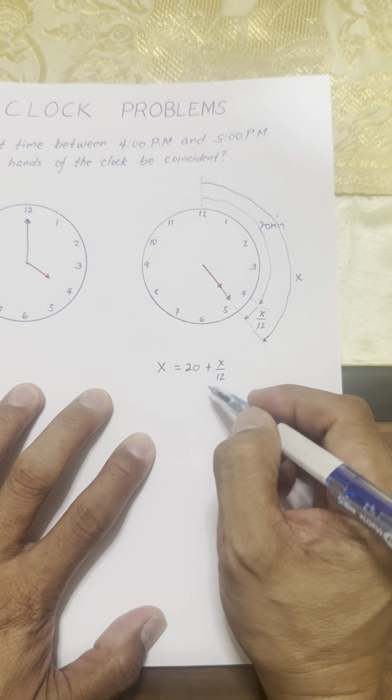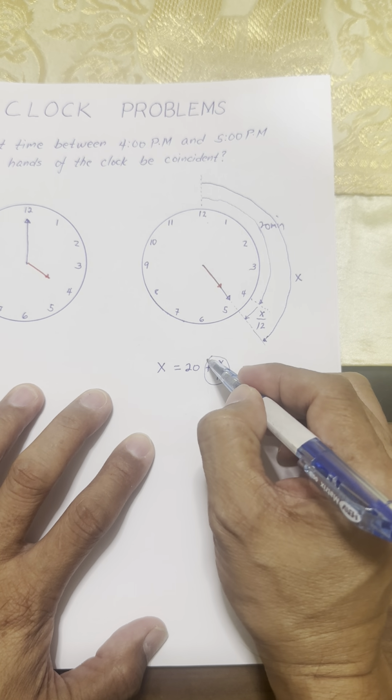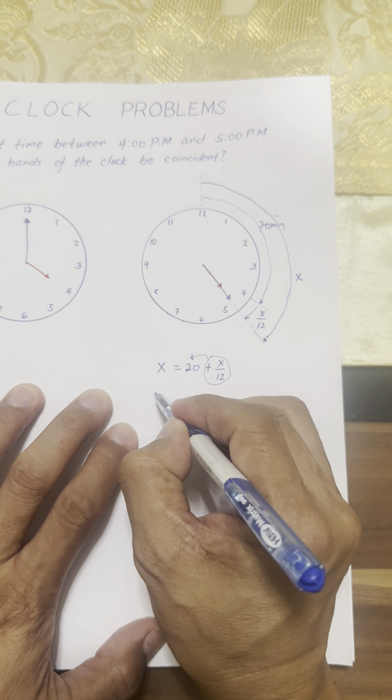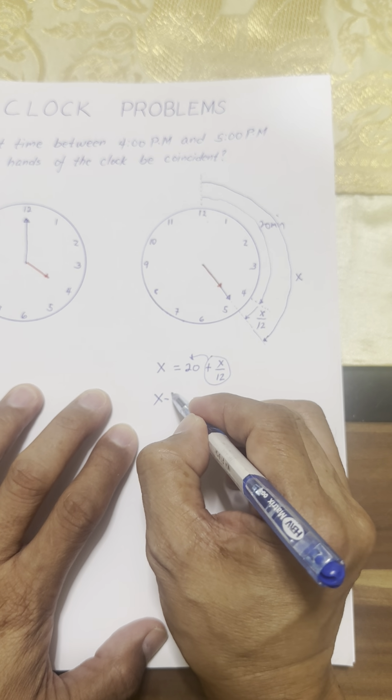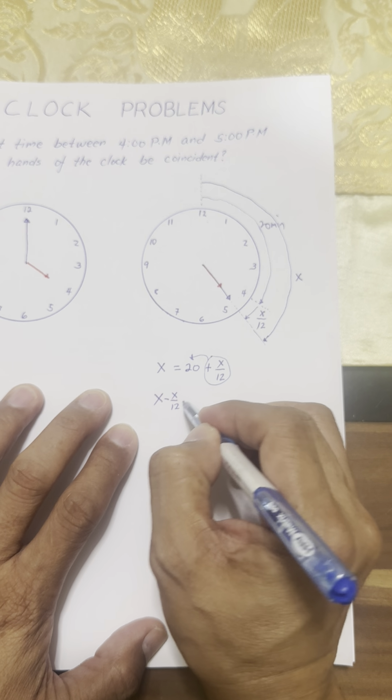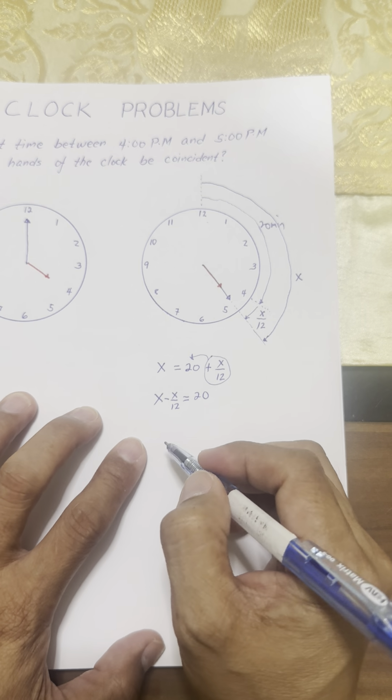So what we're going to do now is subtract x over 12 from both sides, or simply transpose it to the other side. We have x minus x over 12 equal to 20. Our goal now is to solve for x.